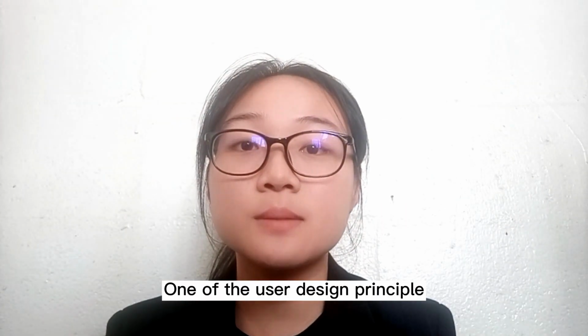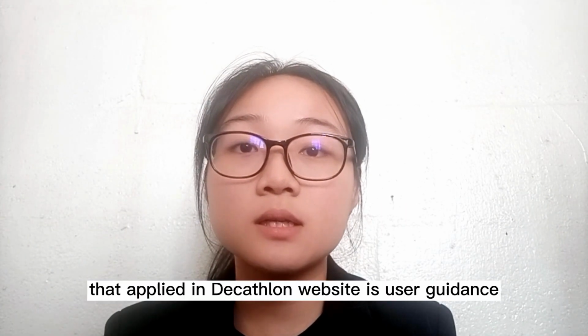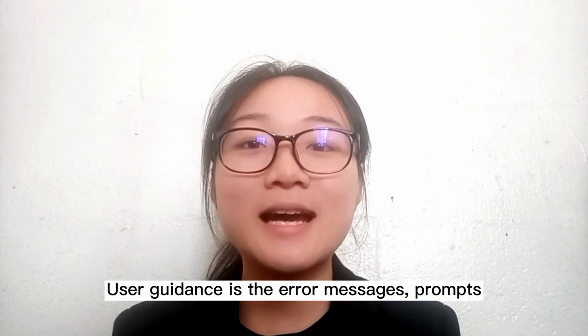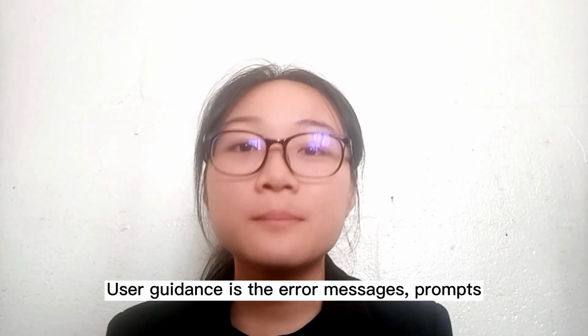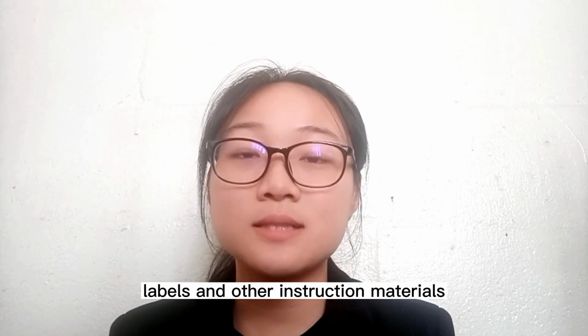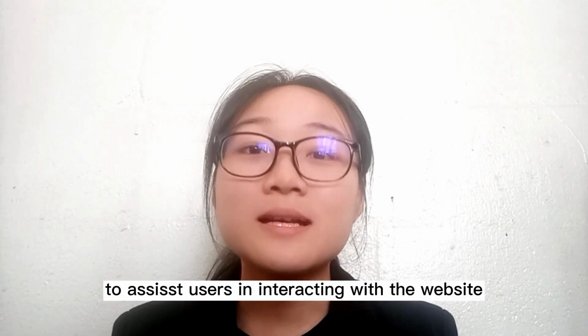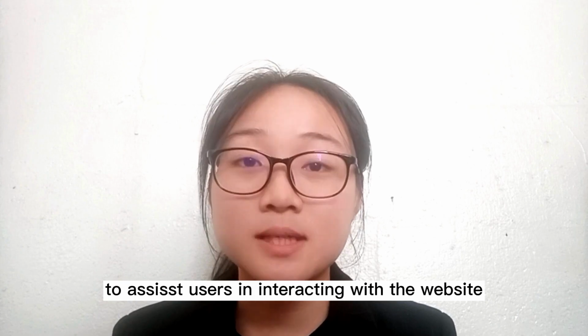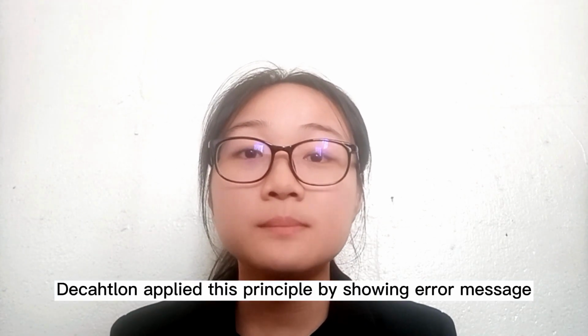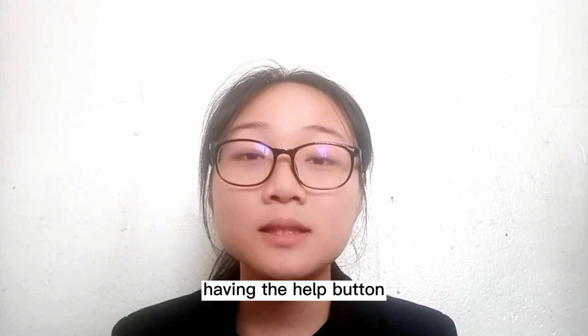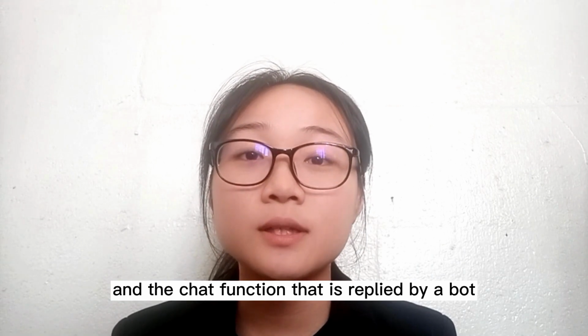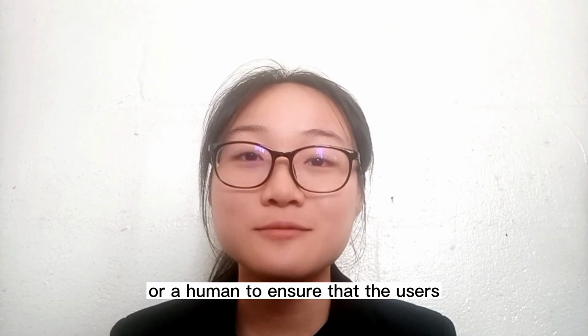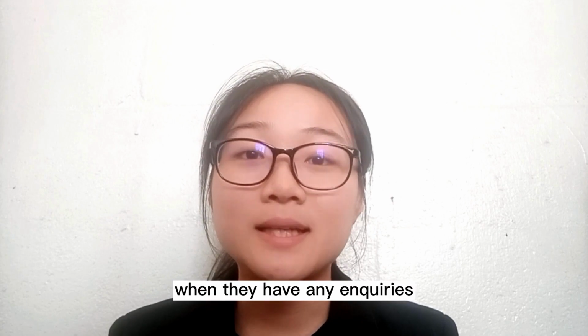One of the design principles applied in the Decathlon website is user guidance. User guidance is the error messages, prompts, labels, and other instructional materials provided by the website to assist users in interacting with the website. Decathlon applied this principle by showing error messages, having the help button, and the chat function that is replied to by a bot or a human to ensure that the users do not feel helpless when they have any inquiries.